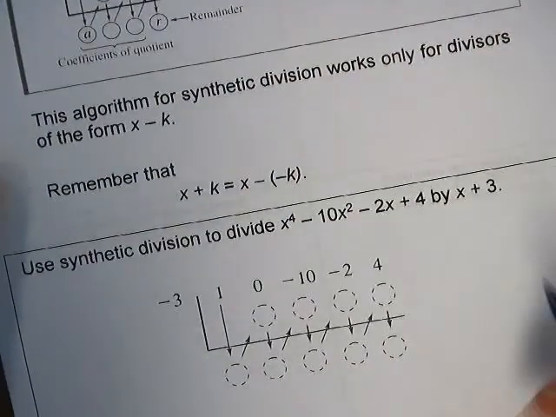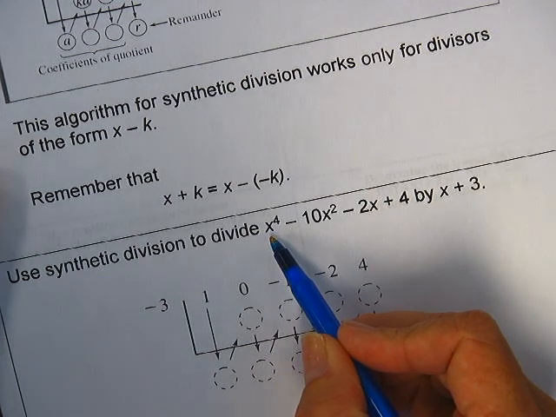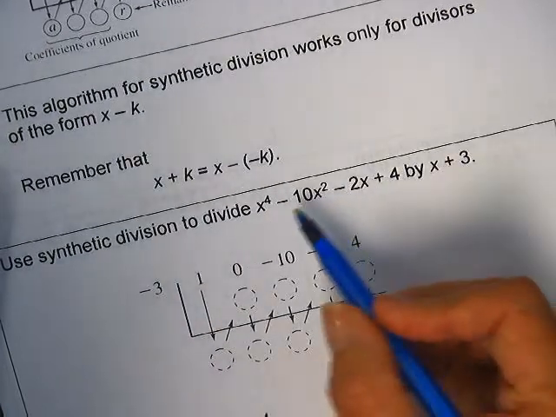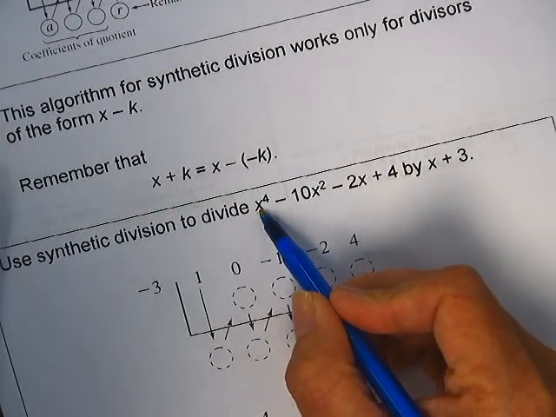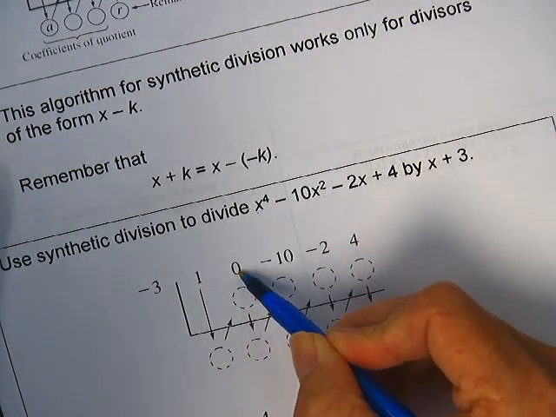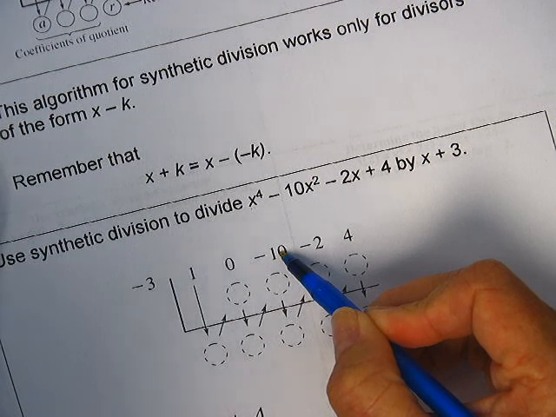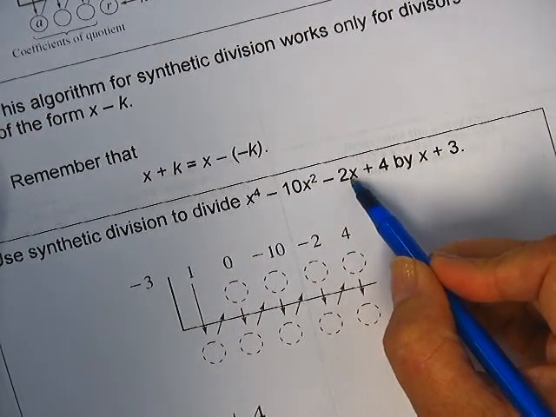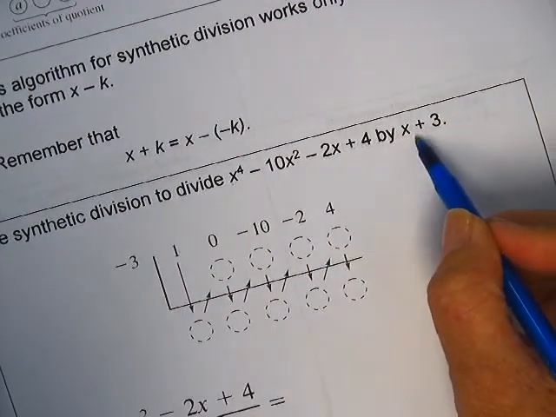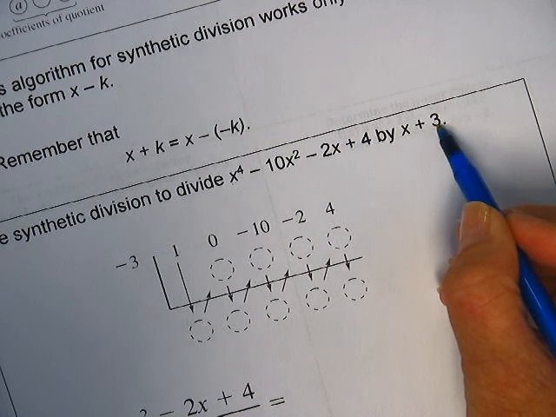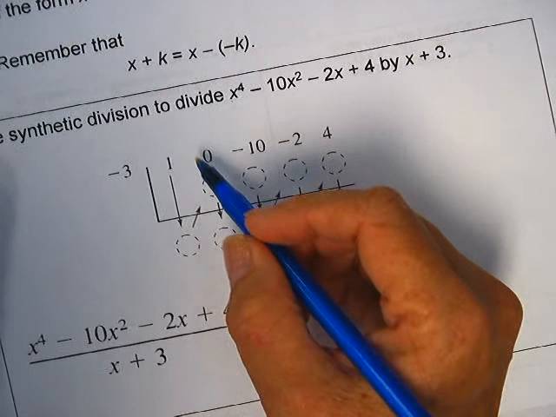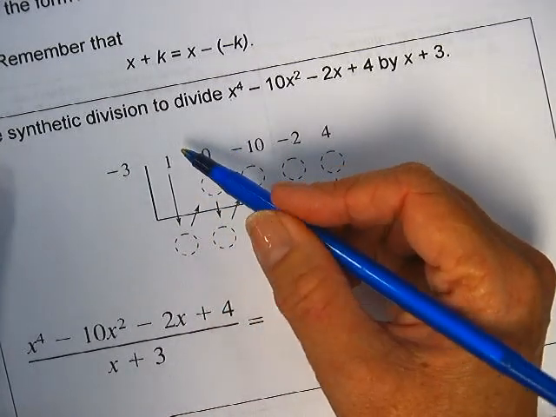So coming down below here, we've got our example of x to the fourth minus 10x squared minus 2x plus 4 divided by x plus 3. So our coefficients here, coefficient of x to the fourth is a 1. We don't have an x to the third term, so the coefficient of that is 0. Coefficient of the x squared term is negative 10. Coefficient of x is negative 2. And our constant is 4. So we write those across in a line. And we're dividing by x plus 3, so the opposite sign is going to be a negative 3. We put that to the left.